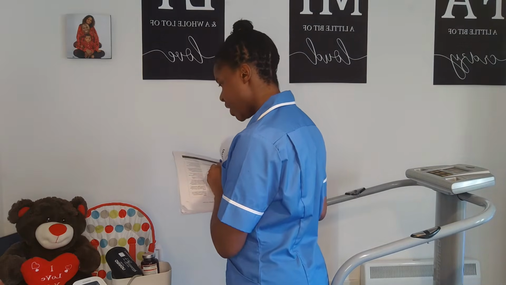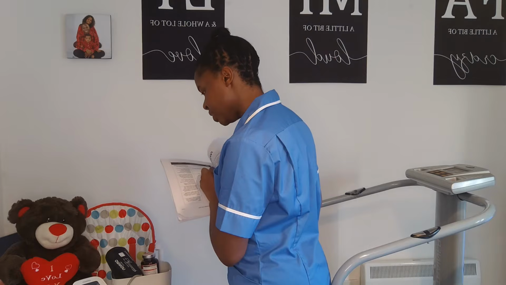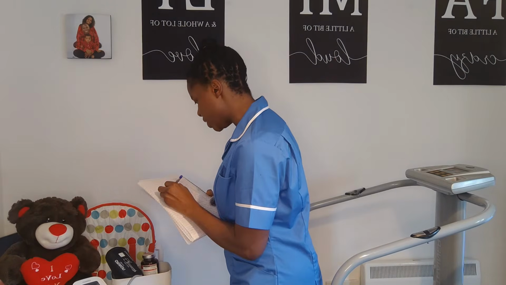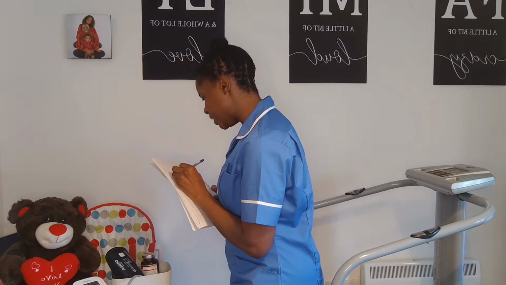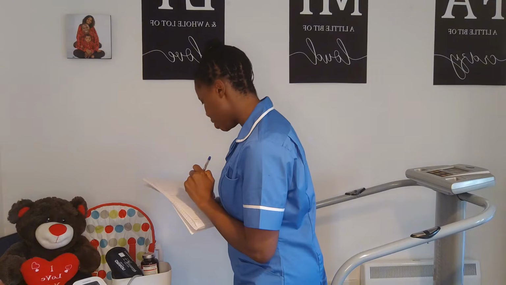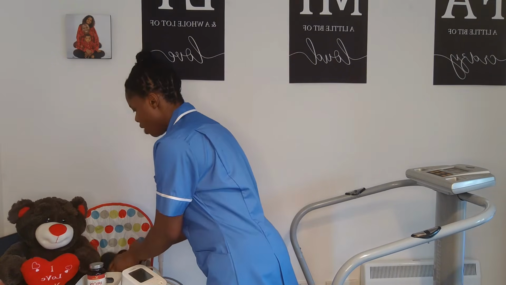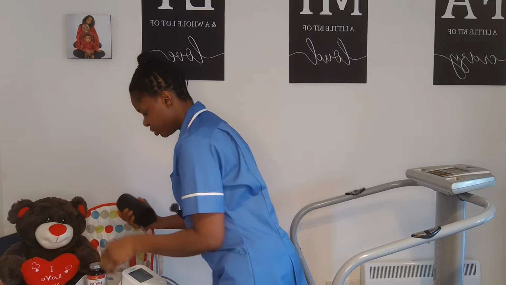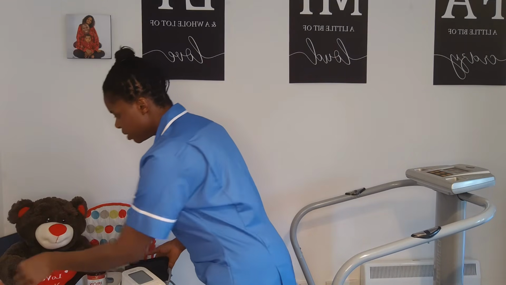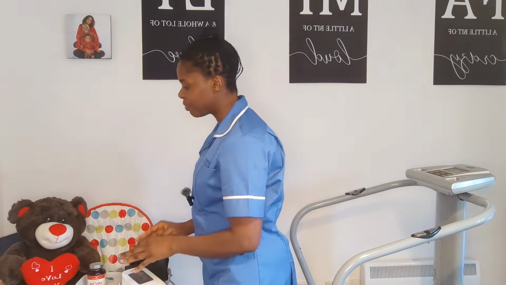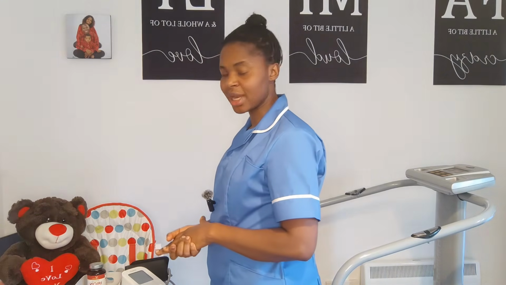So I'll go ahead and document that your blood pressure is 120 over 80 millimeter of mercury. Good. Your SpO2 is 95%. So I will go ahead now and unwrap the cuff. Remove the pulse oximeter and keep it aside. I will be cleaning that later.